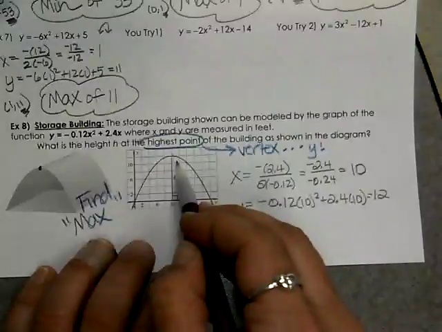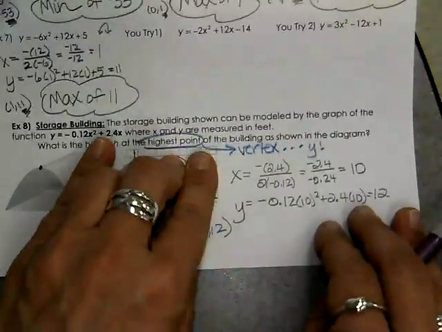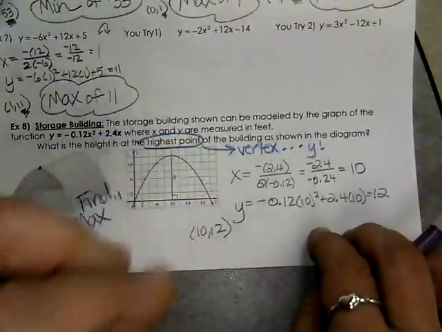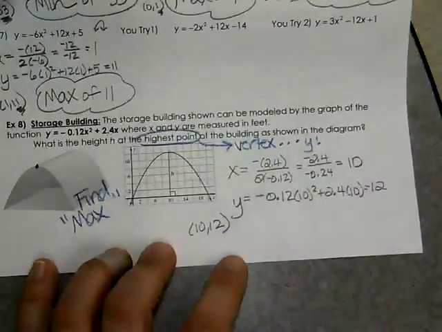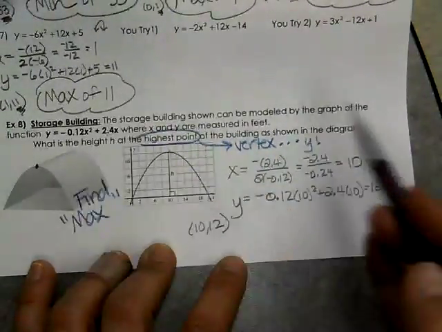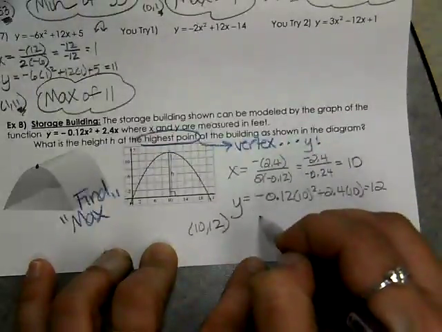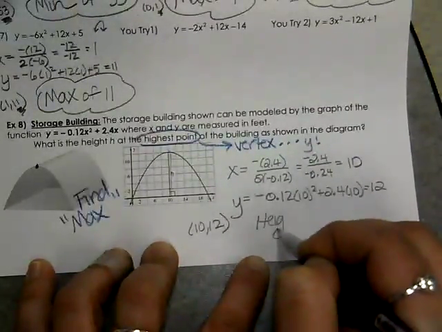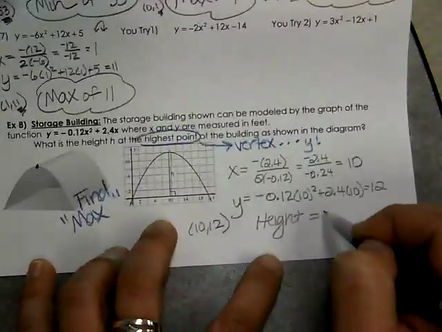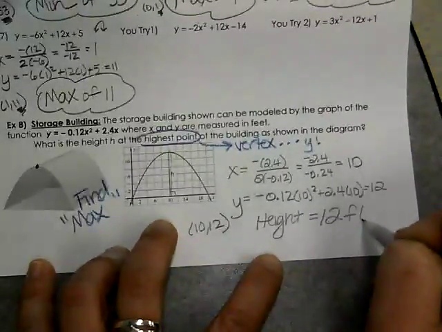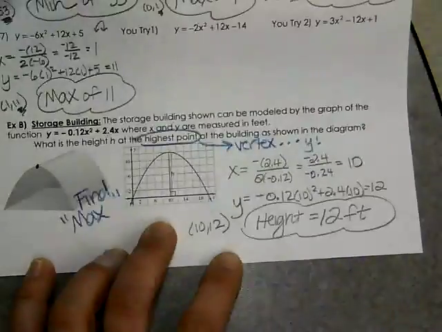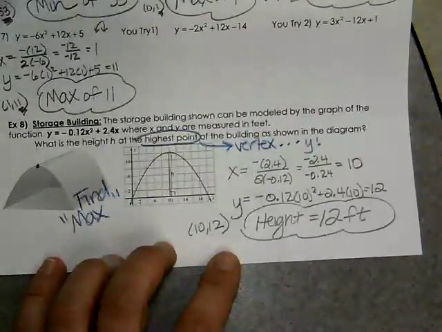And look, that matches the vertex in the picture. But again, if they didn't give you a picture, we're able to do it using negative b over 2a. And so what is the height h? Notice the height is the y value. So the height then would be 12. And this is measured in feet. And that's your answer. Okay.